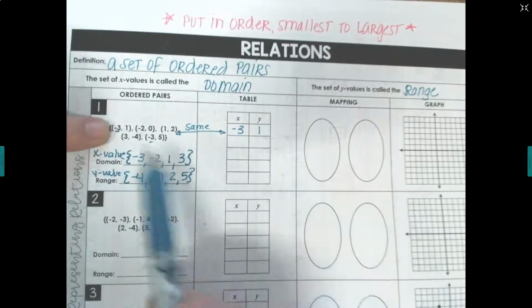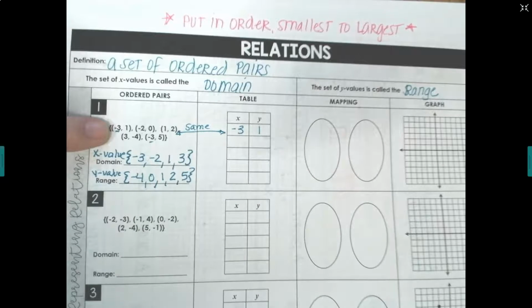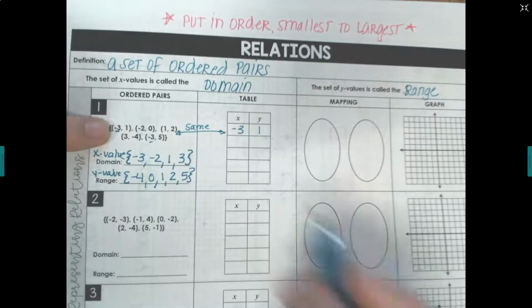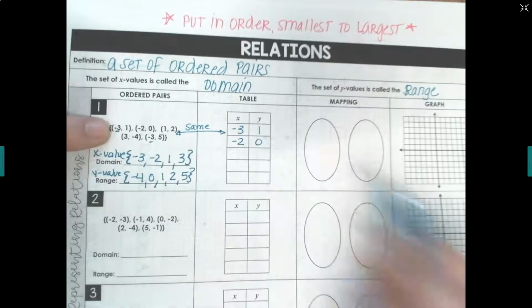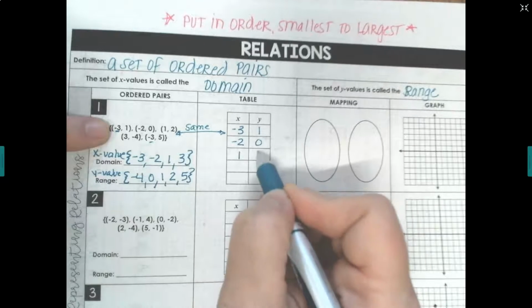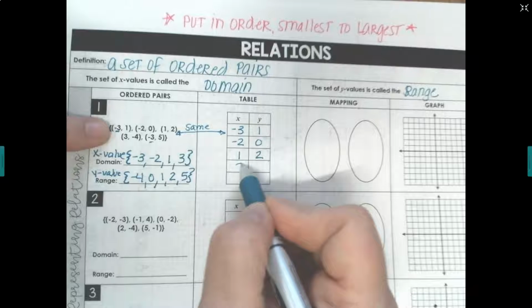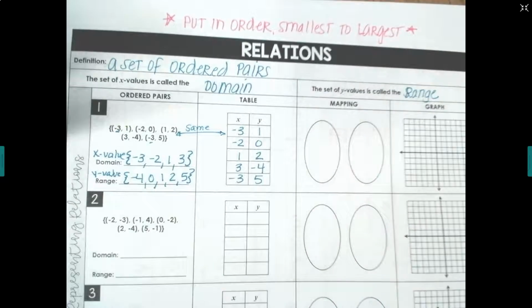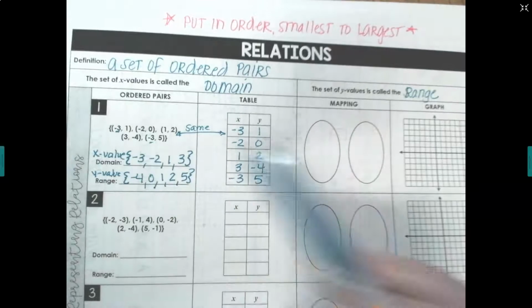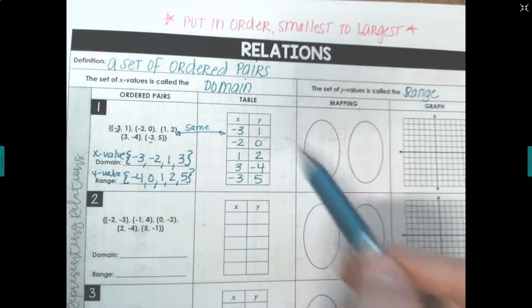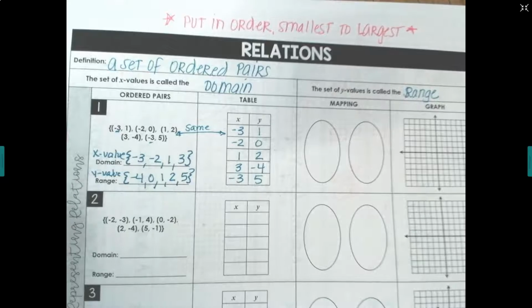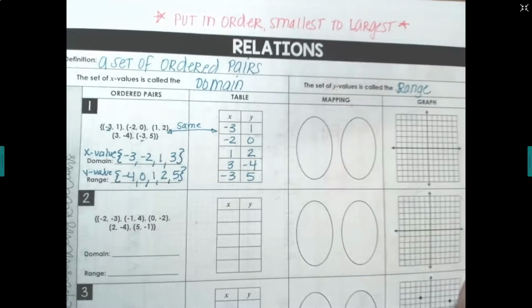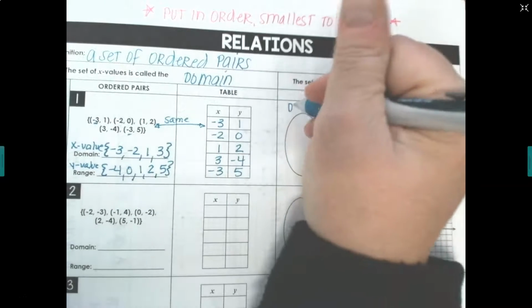These are the points, just one's written as a coordinate point and the other's in an XY table of values. -2 will go with 0, 1 goes with 2, 3 with -4, and -3 with 5. If we had a table of values, we could plot those points on a graph because these are just individual coordinate points.